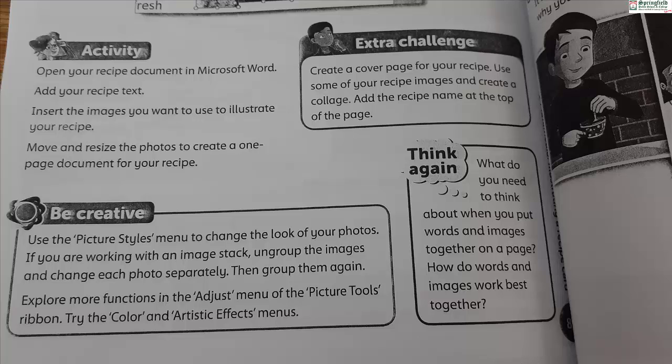Extra challenge, create a cover page for your recipe, use some of your recipe images and create a collage, add the recipe name at the top of your page. Be creative. Use the Picture Styles menu to change the look of your photos. If you are working with an image stack, ungroup the images and change each photo separately. Group them again. Explore more functions in the Adjust menu of the Picture Tools ribbon and try the Color and Artistic Effects menu. Think Again dialog box says, what do you need to think about when you put words and images together on a page? How do words and images work best together?